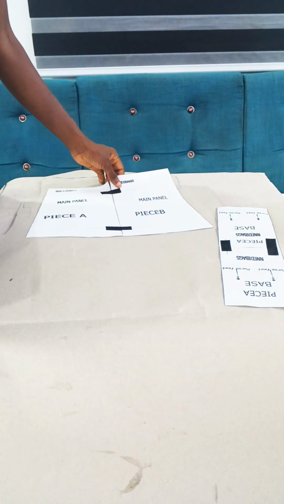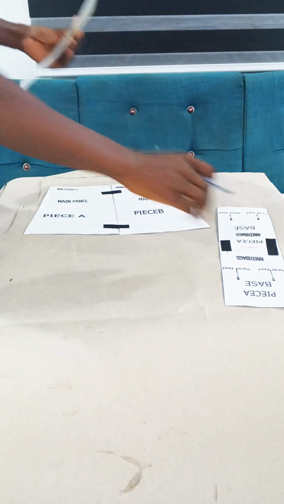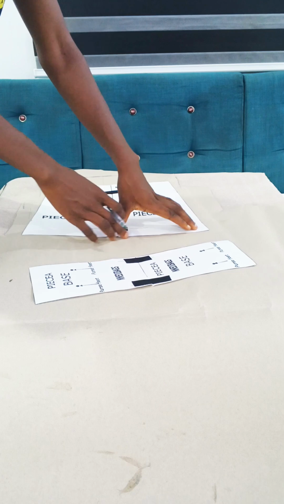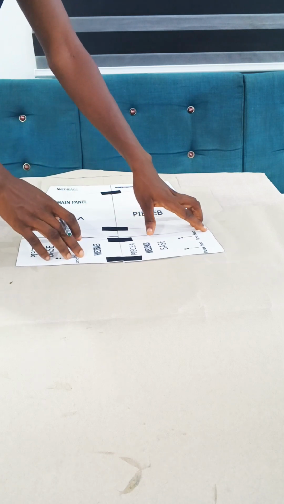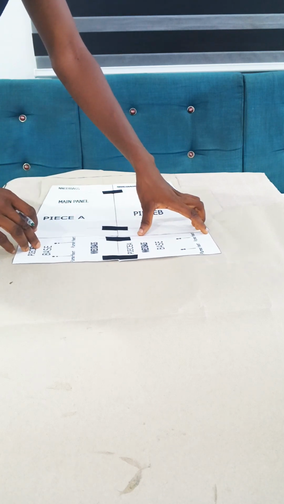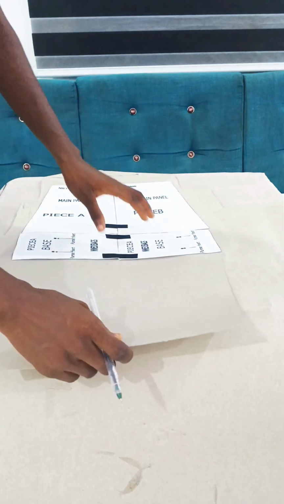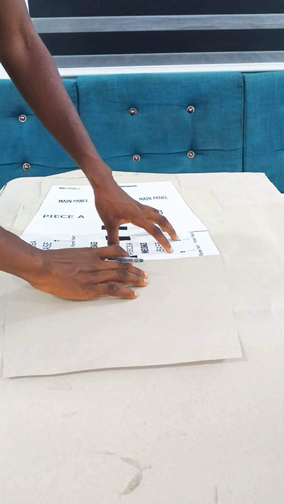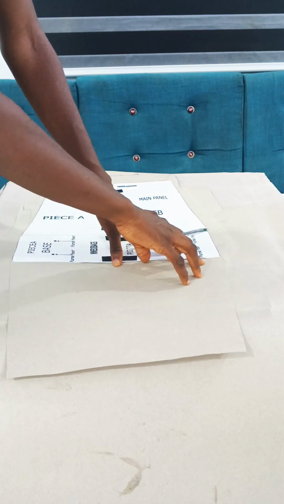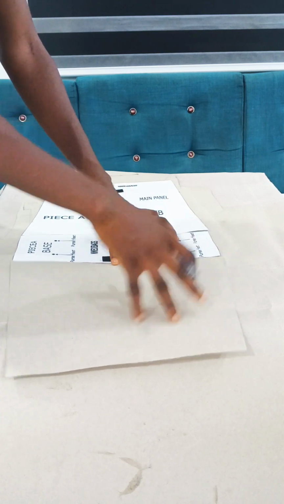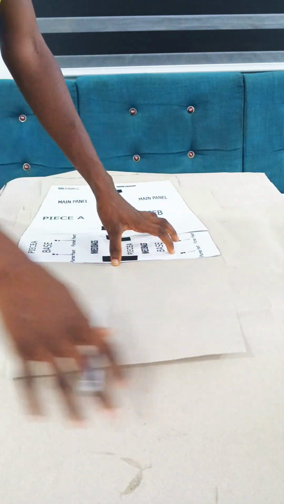Now place this on your interfacing, and on the bottom part of it, you are going to join the base to it using your masking tape, and then you take this other panel of the main interfacing and join it to the other end of your base panel with your masking tape. This way you have your one long piece all together.